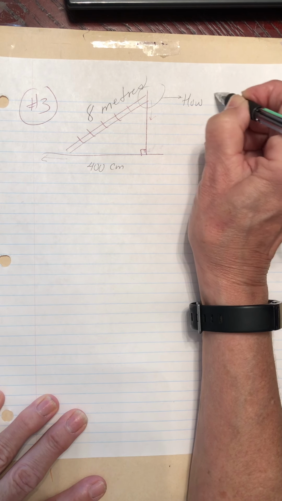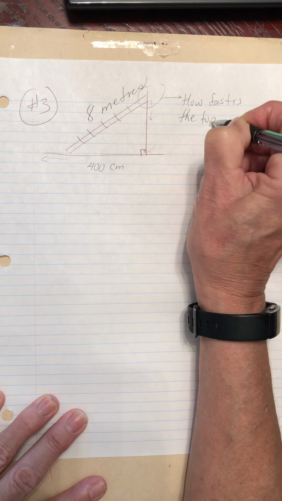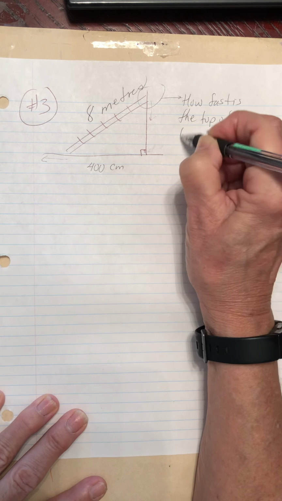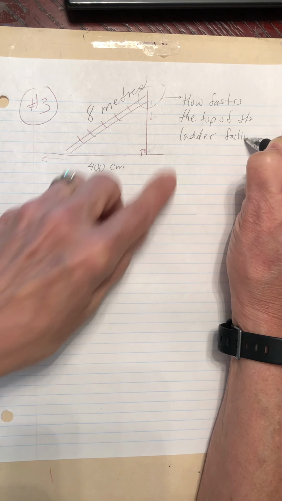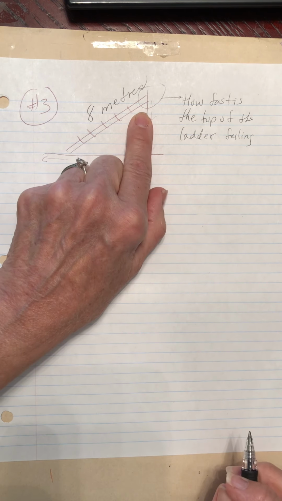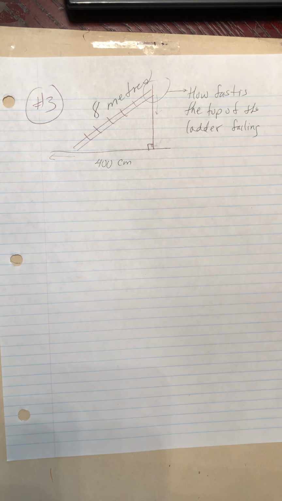So how fast is the top of the ladder falling? If we were doing a trig unit, we could be asked, how fast is this angle increasing when the ladder's falling? Or how fast is this angle decreasing as the ladder's falling? So all sorts of things. But again, we weren't going to be doing our trig unit.